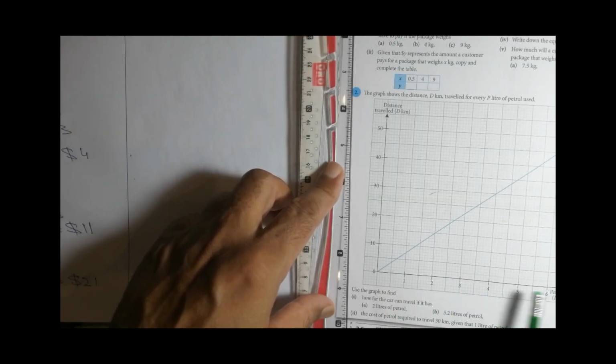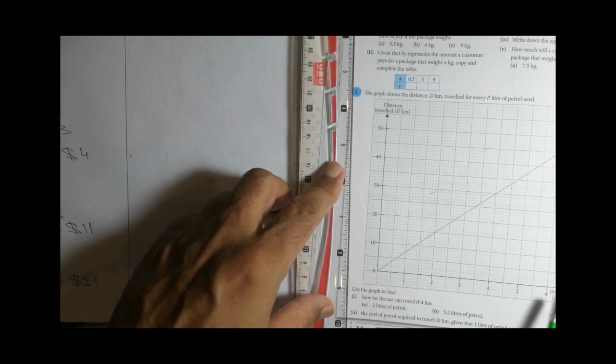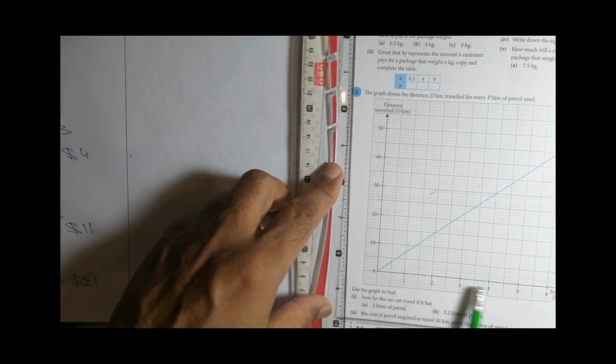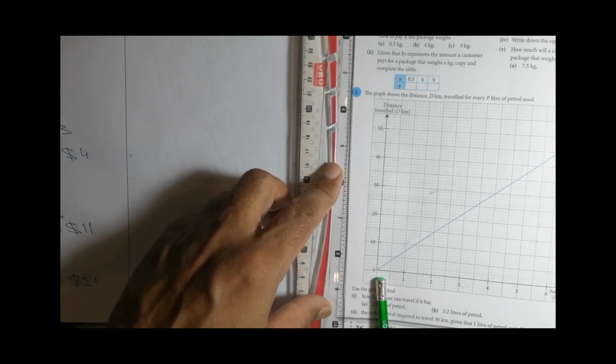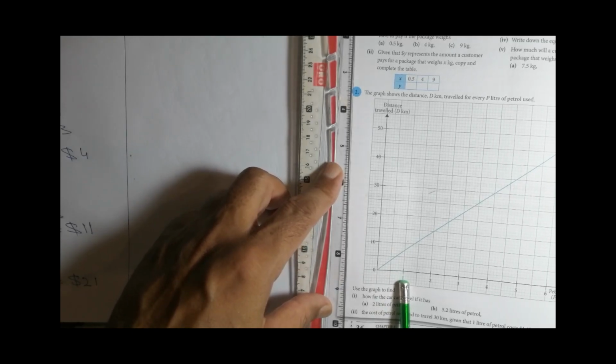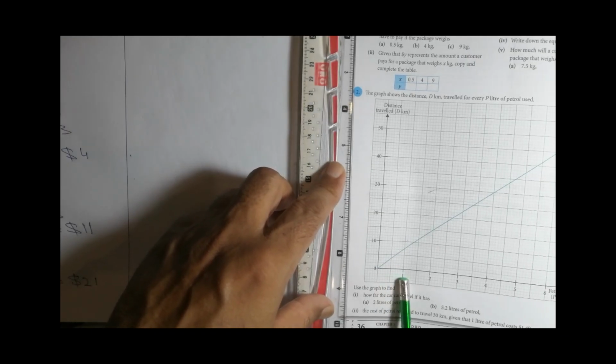So petrol used, that is p in liters, is horizontally along the x-axis, and distance traveled is vertically on the y-axis. We can see that on the x-axis, 2 centimeters equal 1 unit. The scale is used such that 2 centimeters equal 1.